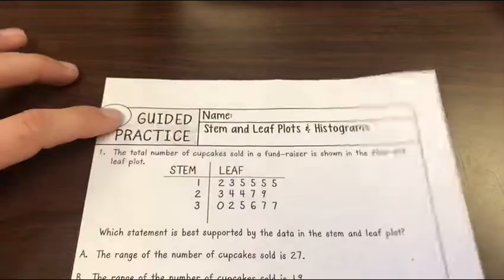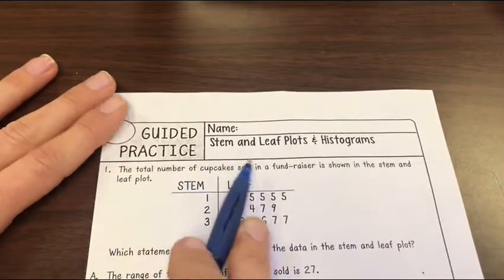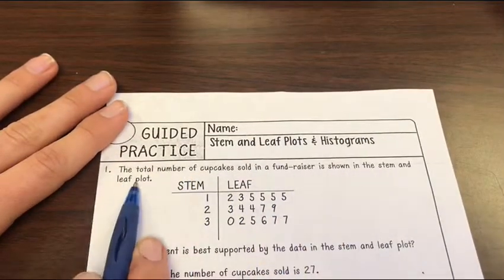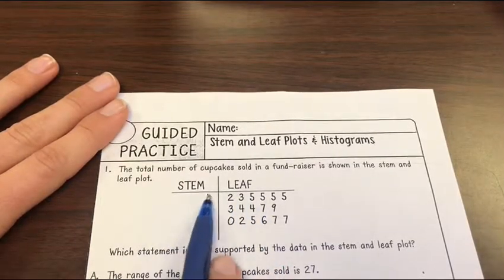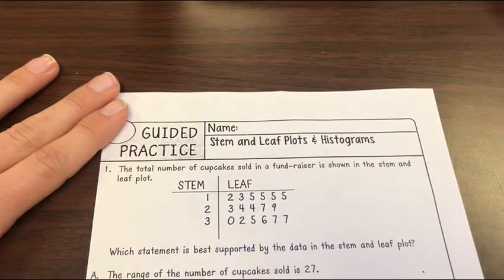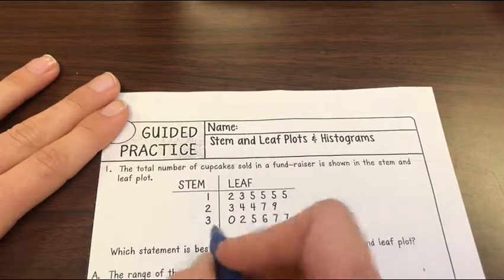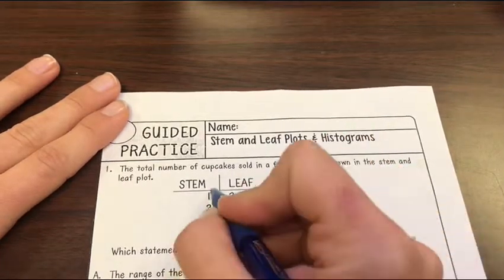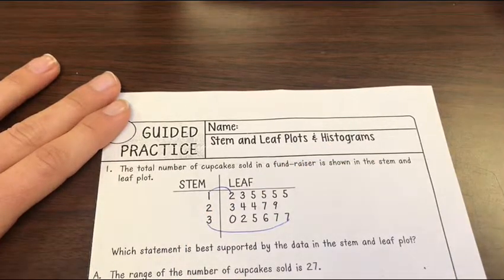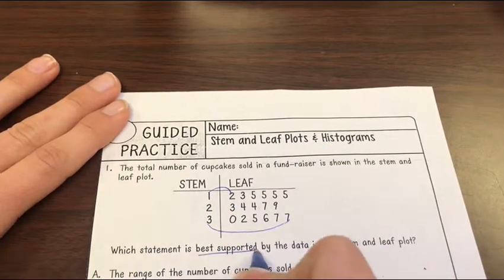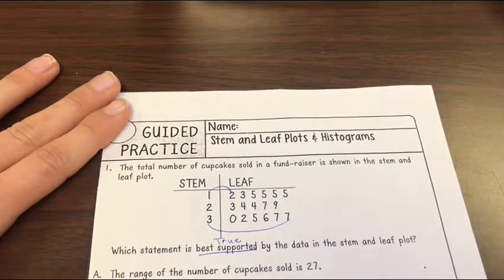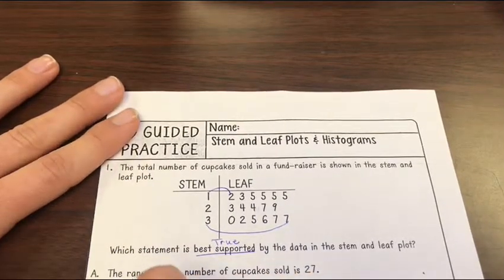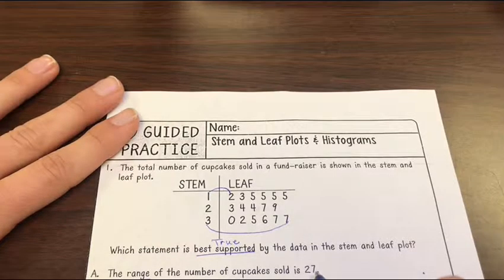All right, so on the back, the total number of cupcakes sold at a fundraiser is shown in the stem and leaf plot. So if you look at this right here, we have 12, 13, 15, 15, 15, 15, and so forth. And then our largest number is going to be 37, our smallest 12. So which statement is best supported, that means which one is true, by the data in the stem and leaf plot? So the range of cupcakes sold is 27.